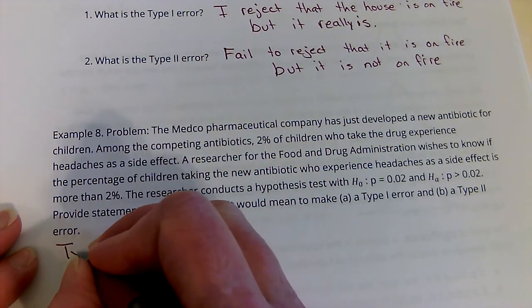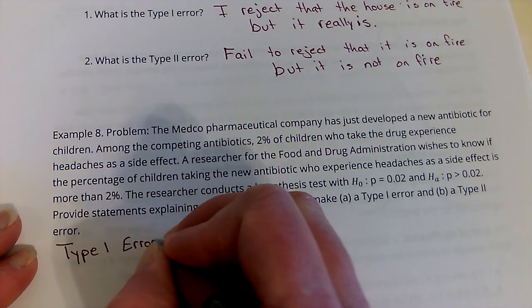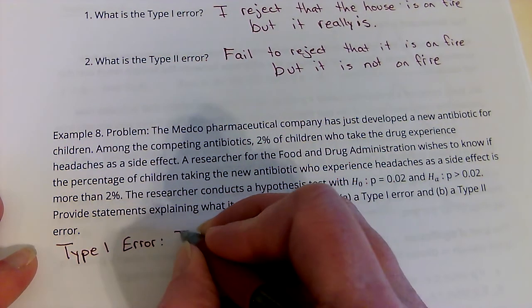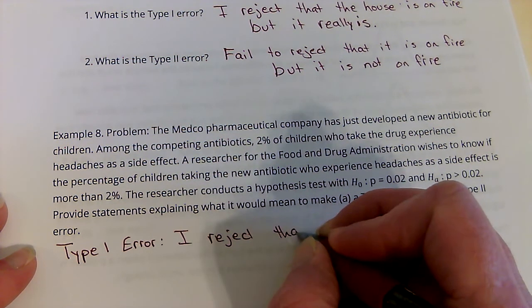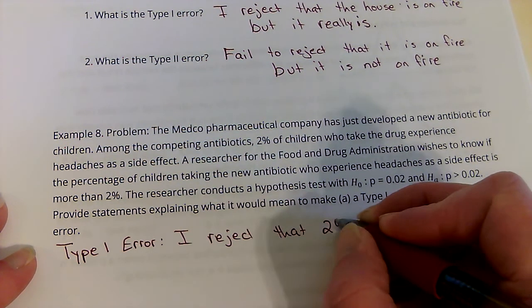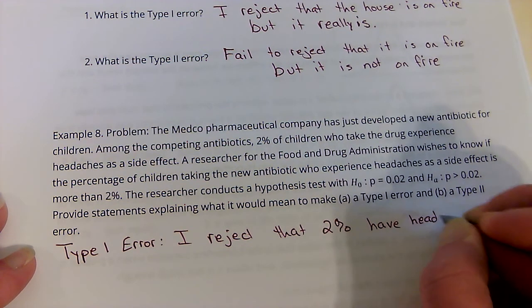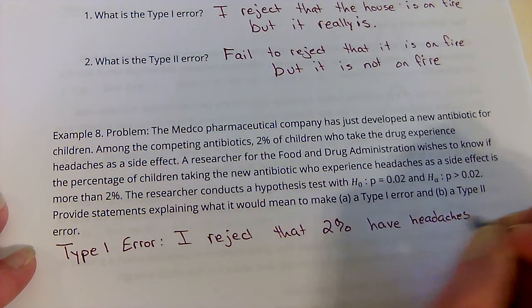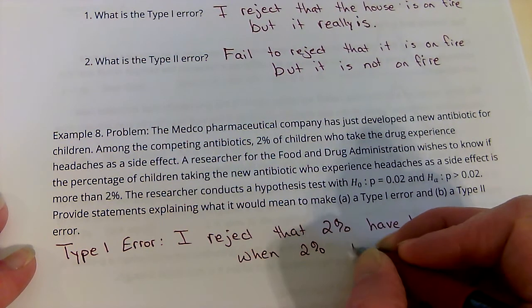So a type 1 error is that I reject the null. I reject that 2% have headaches, when 2% really do.